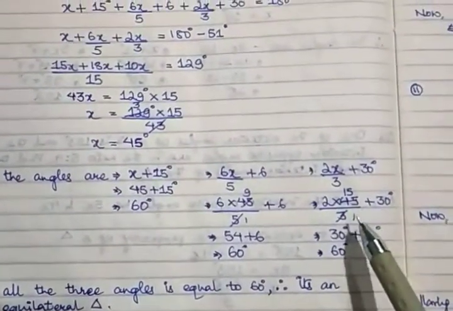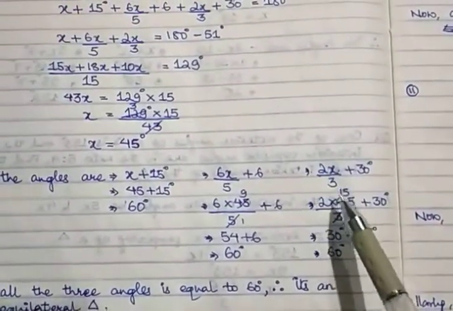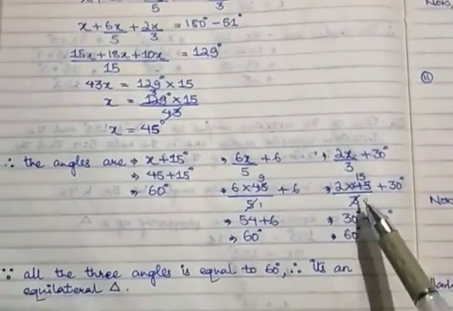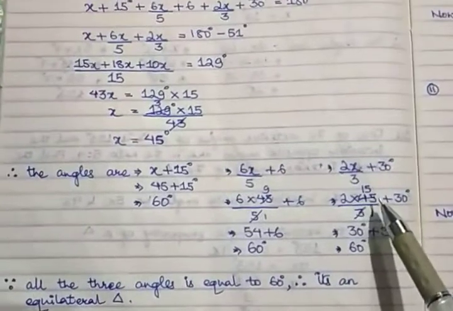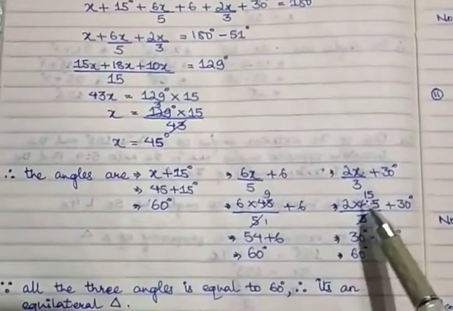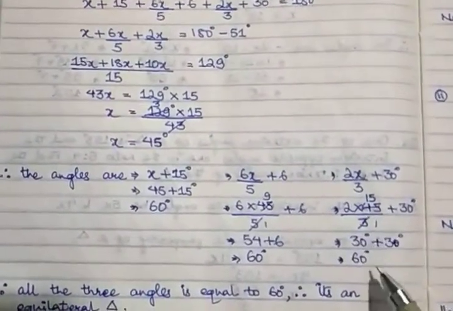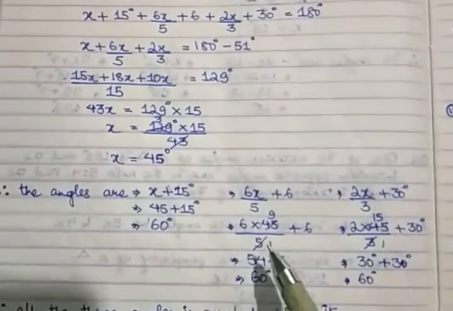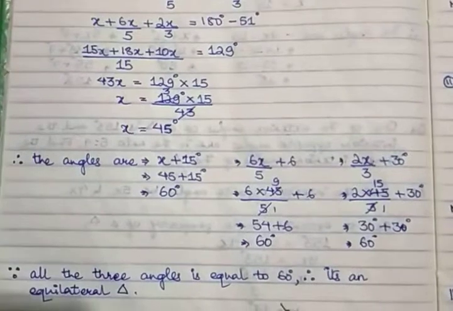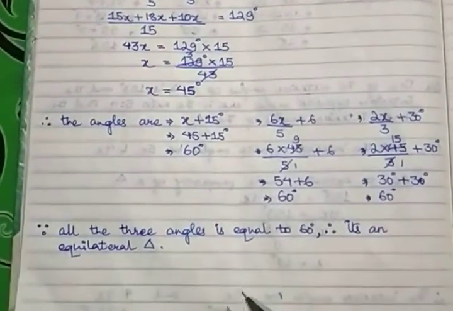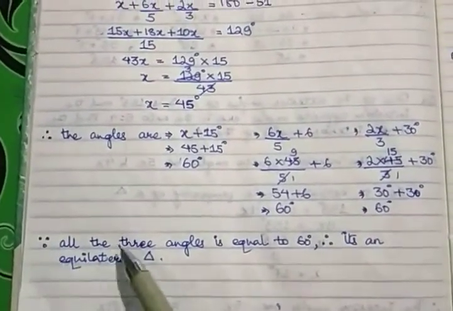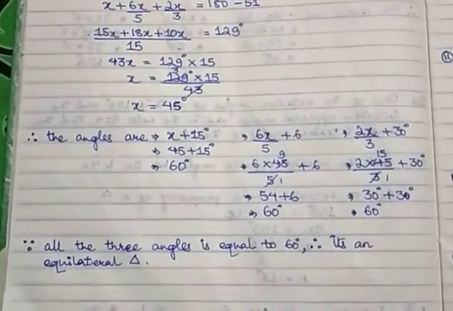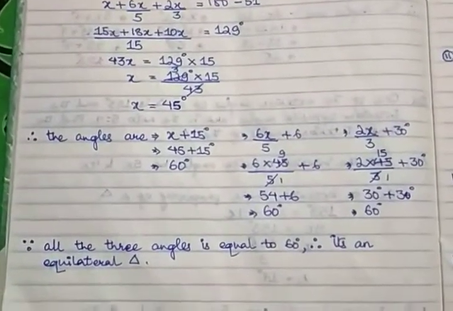Now let's check with the third one as well. The third is 2 into 45 divided by 3, plus 30. Now 3 divides 45, 3 times 15 is 45, 2 into 15 is 30, so 30 plus 30 is 60. So what we got so far is all 3 angles as 60, 60, 60. So now simply what we can say is, since all 3 angles are equal to 60 degrees, therefore it's an equilateral triangle. Okay, so this is how it is done.